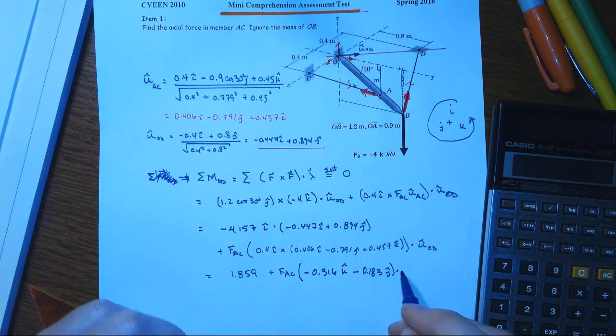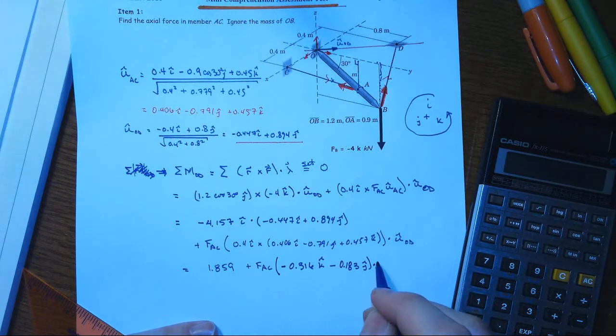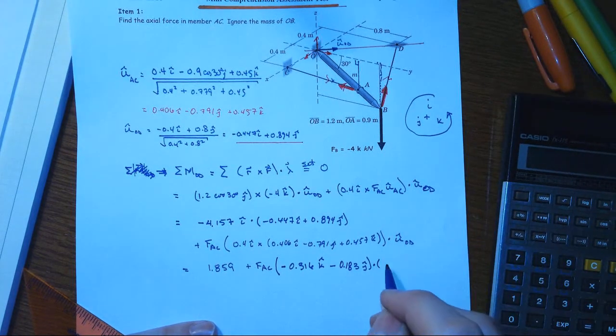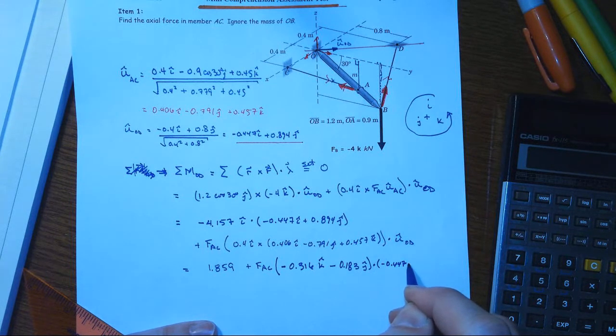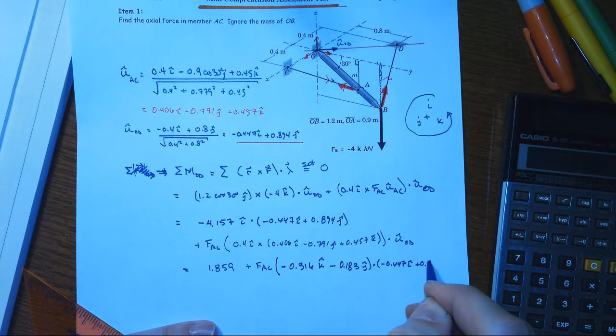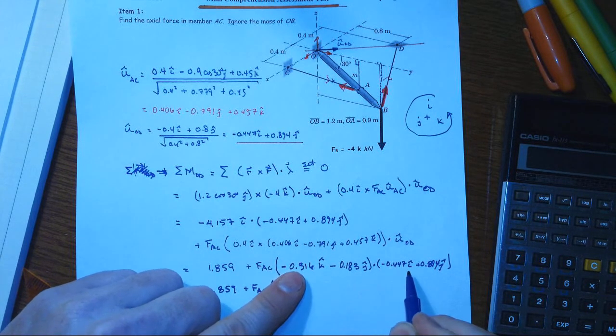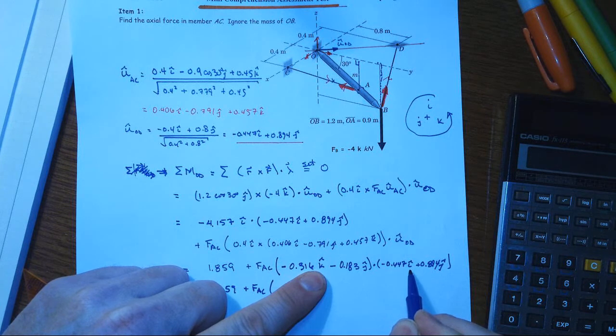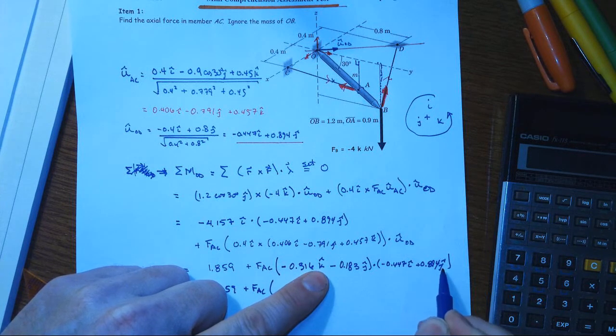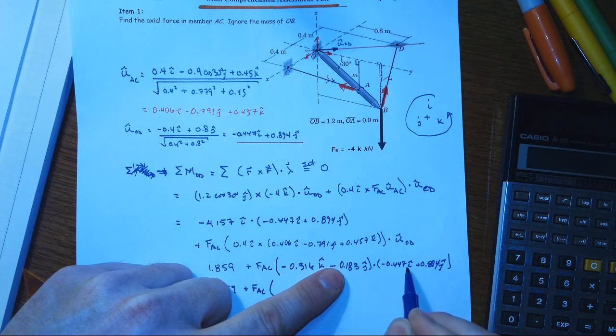And then that's going to get dotted by the UOD, which was minus 0.447I plus 0.894J. Right, we're still trucking along. 1.859 plus FAC. Now notice, we're going to do K dot I, that's nothing. K dot J, nothing. We've got a J dot I, nothing.